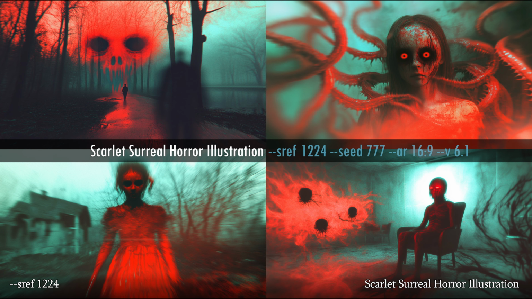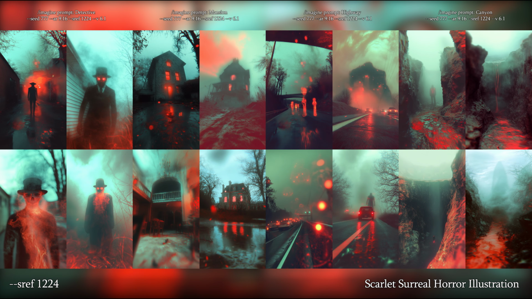1224. Scarlet Surreal Horror Illustration. This is a strange one. Definitely in the horror genre. It's gloomy and misty, but with an interesting red glow. For some reason it reminds me of horror movies, even though none that I know have ever looked like this.